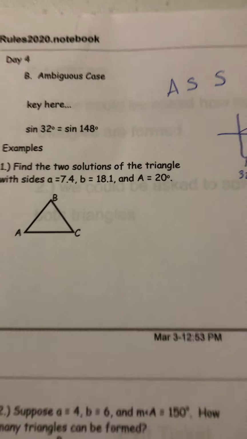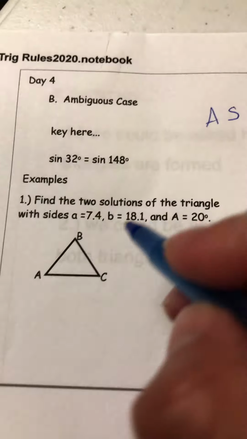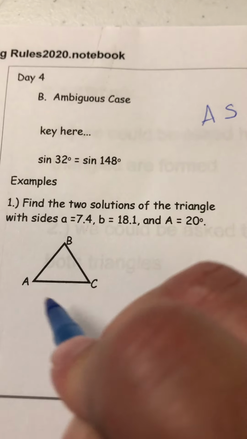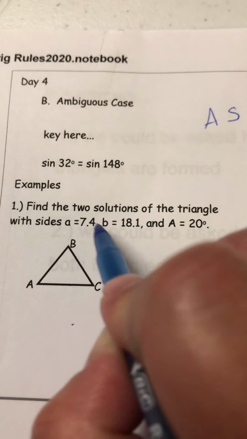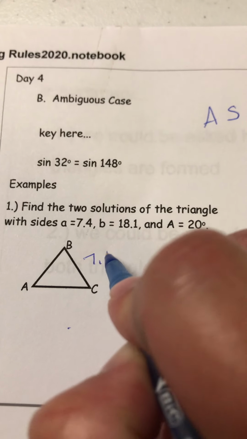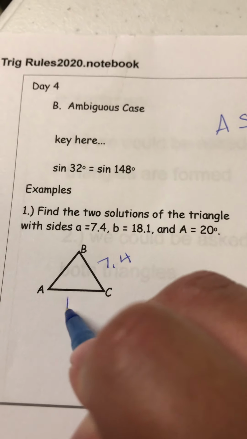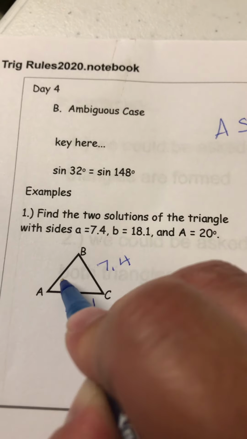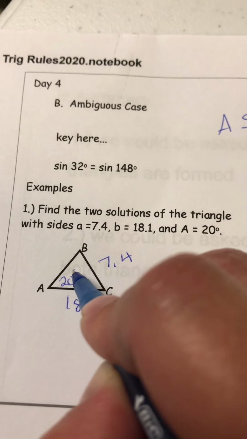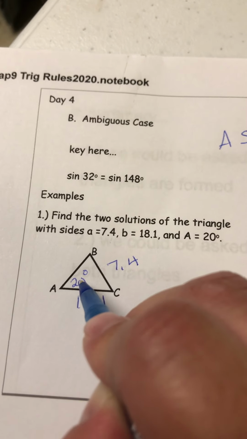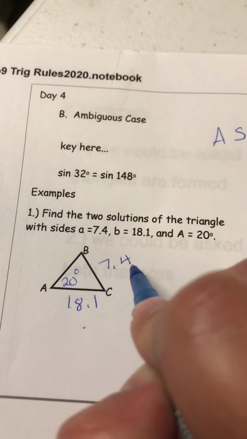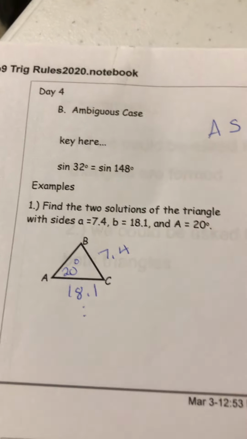They're very lengthy, however, lots of work with law of sines, but the idea here, make a sketch of a triangle. Remember, the lower cases are the sides, so side a is 7.4. Side b is 18.1, and angle A here is 20 degrees. Now I'm pretty much assuming that this is the smallest angle since 7.4 is a lot smaller than 18.1.